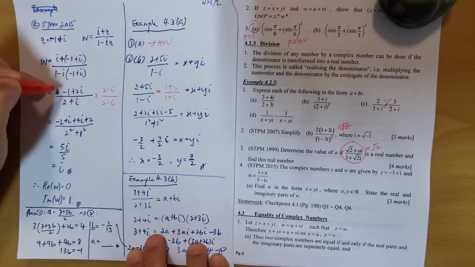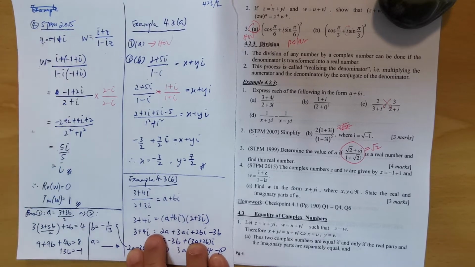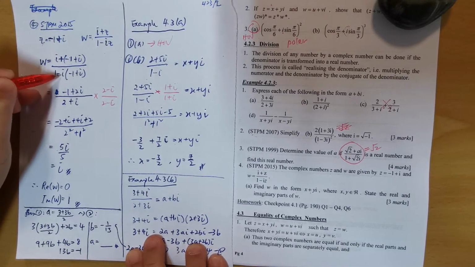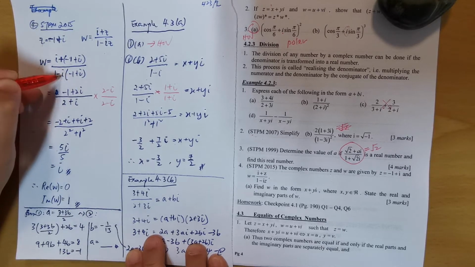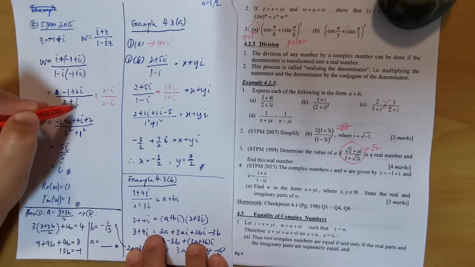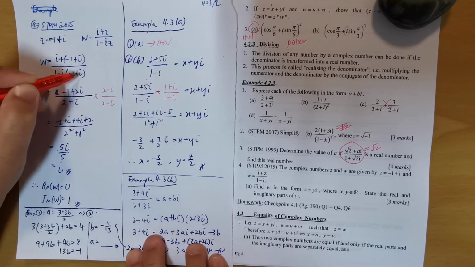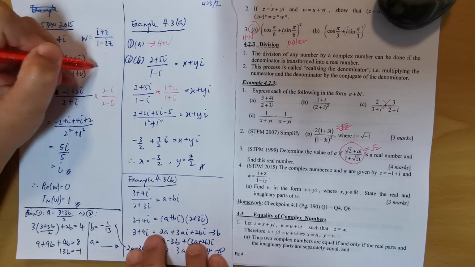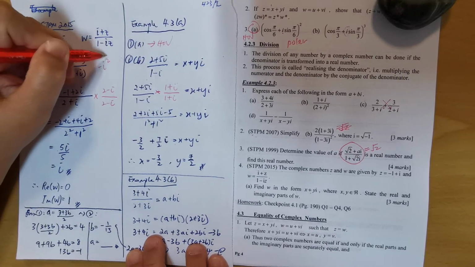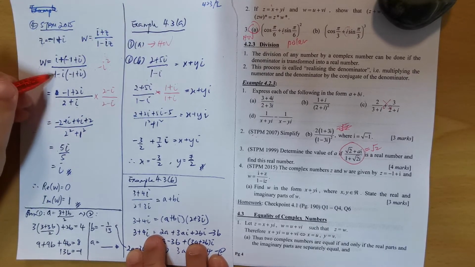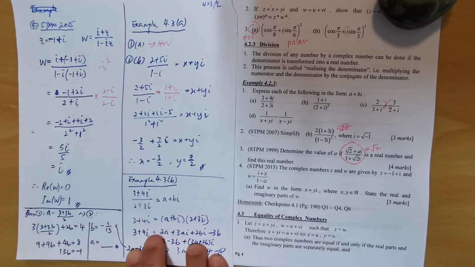Minus 1 plus i plus i gives 2i. For the denominator, 1 minus i multiplied by negative 1 plus i, plus i, so plus i. Minus i multiplied by i is negative i squared. i squared is negative 1, so negative i squared is positive 1. So 1 plus 1 is 2.